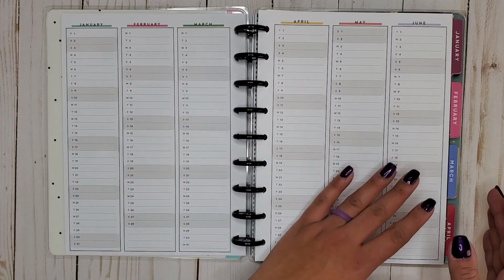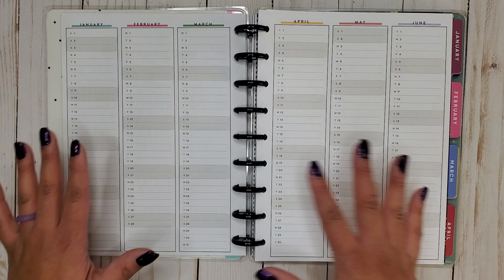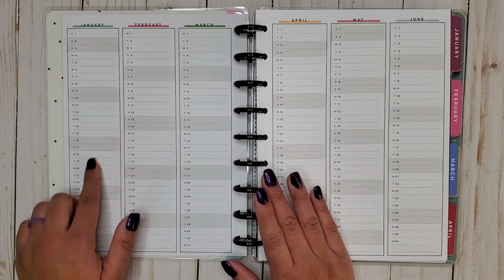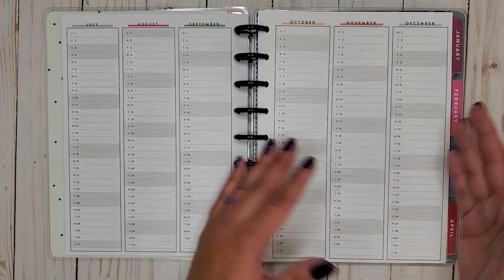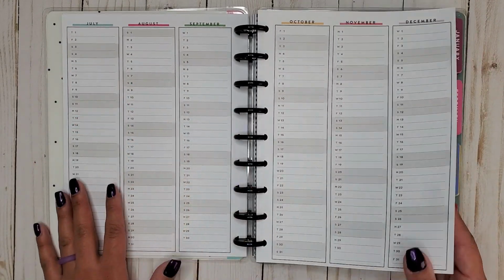These are just really great pages. So these are known as year at a glance. I can look at the entire year and put down things on the entire year if I want to in just 2 pages. So that is our year at a glance.